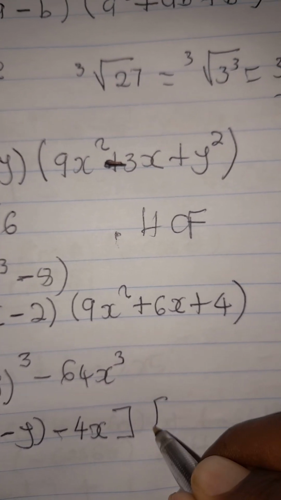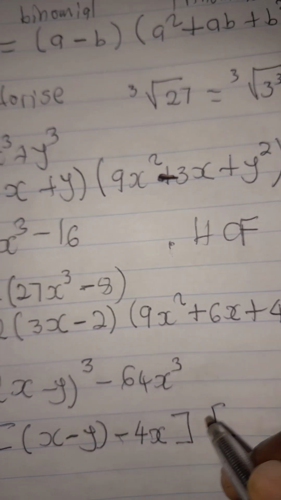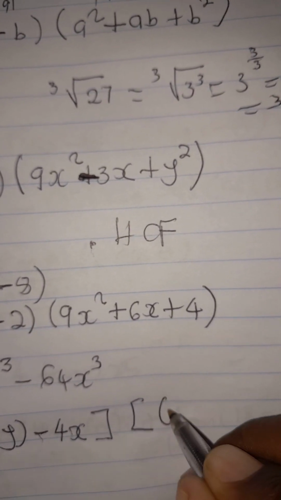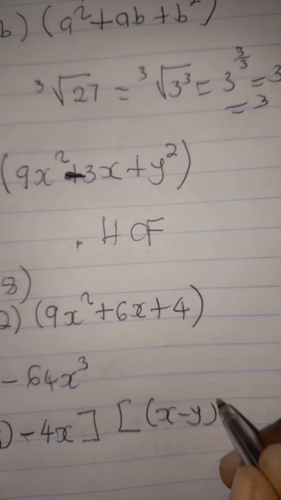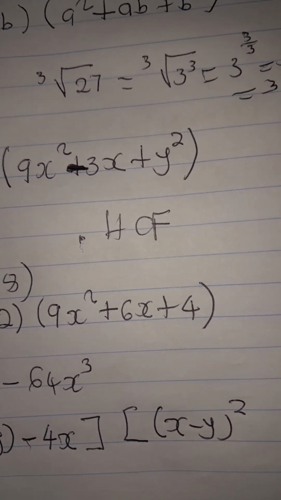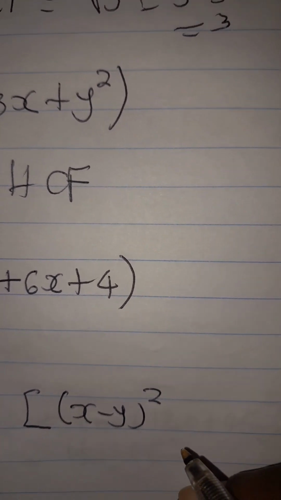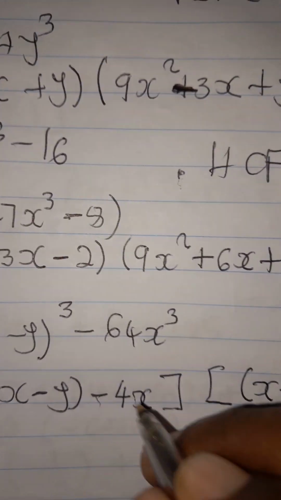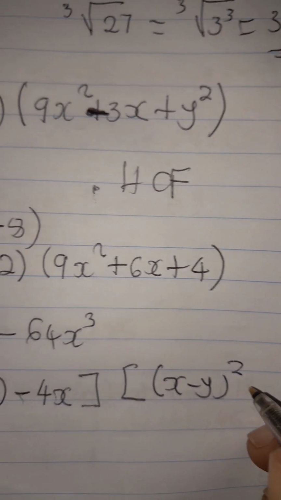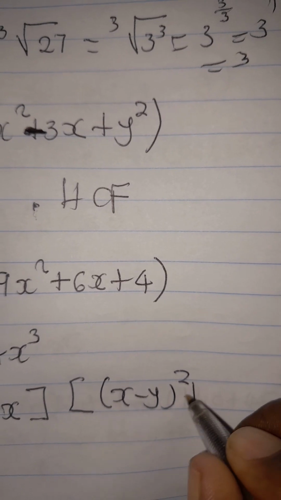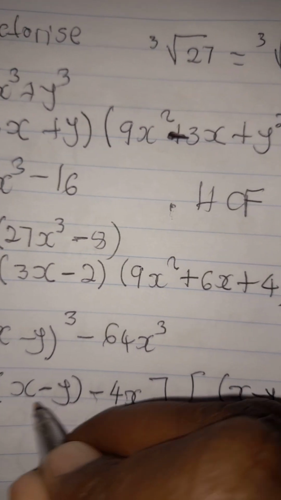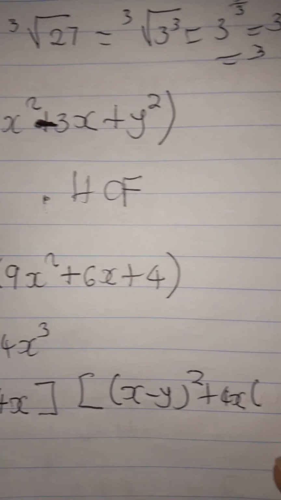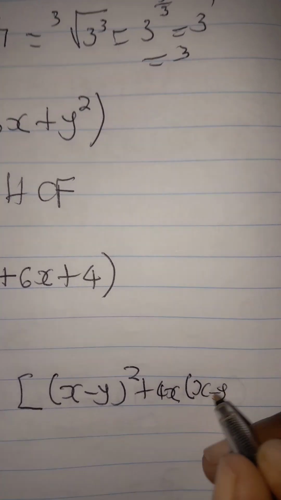Let's try to find the trinomial. Remember, we are going to square the first. So it's going to be x minus y squared. Then the first and the last multiply. So in other words, since it's minus, it's going to be plus 4x multiplied by the first. So this is the last multiplied by the first. So we're going to have x minus y.